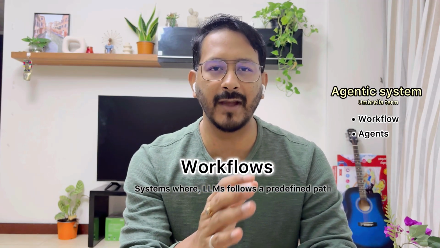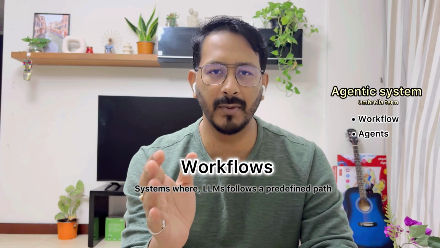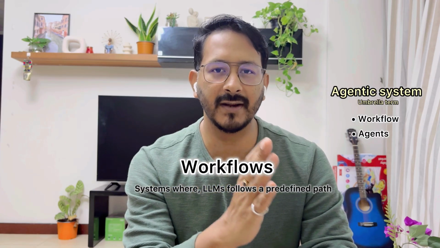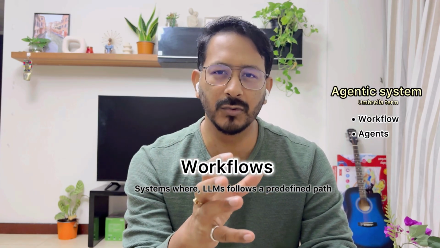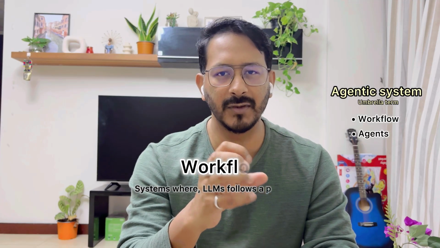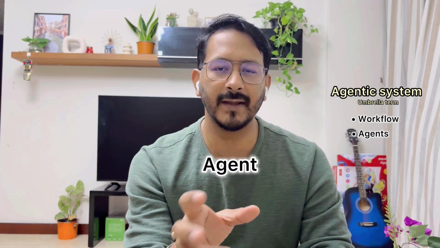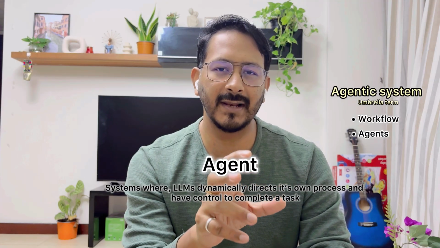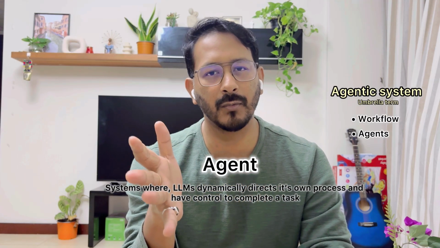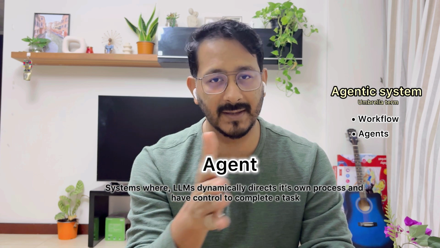Now, in workflows, the LLM follows a predefined code base or path. So it has a start and end, and the LLM uses tools to finish a task or work. On the opposite side, in an agent, the LLM dynamically thinks about what the task is and the steps to be taken.